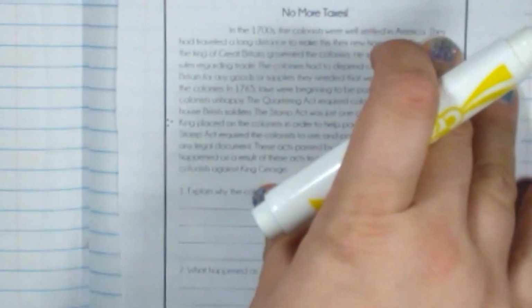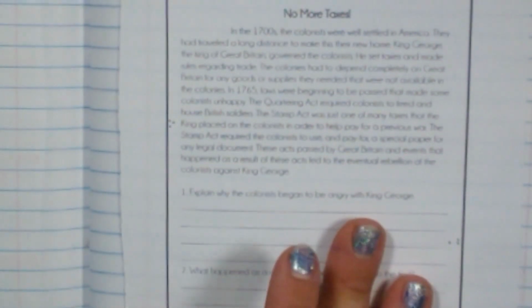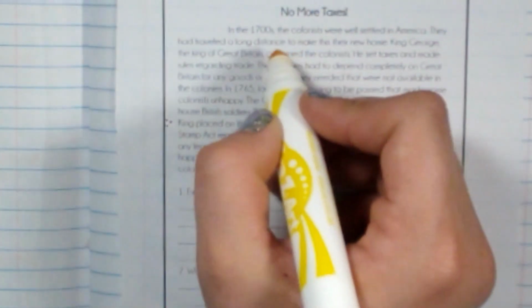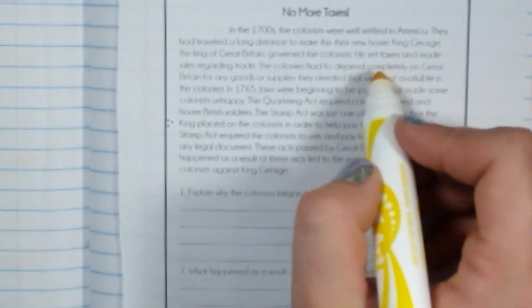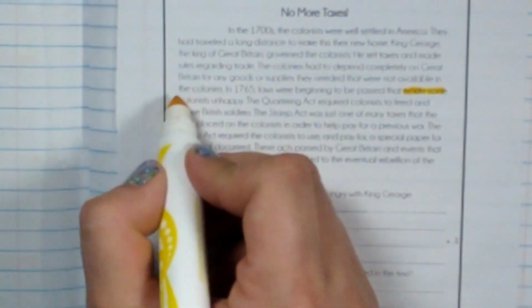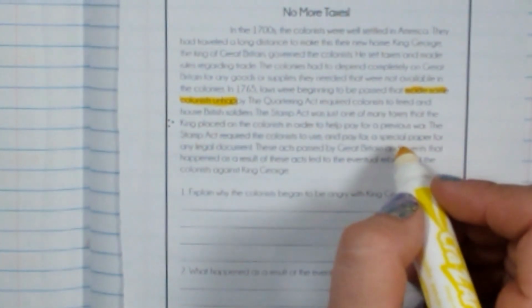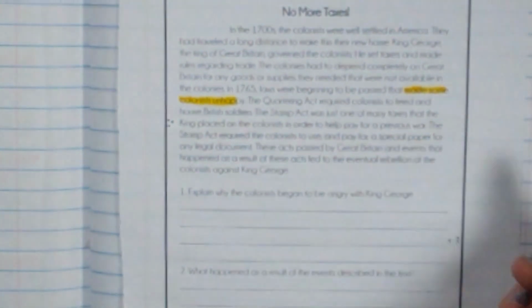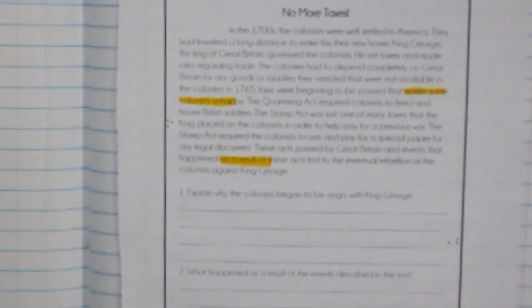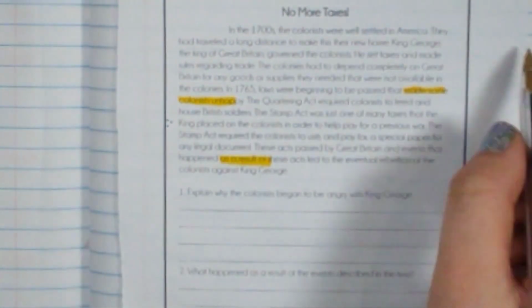So now that I've read it, I have to make sure that I understand it. And if there's any words in here that I don't understand, I want to make sure that I understand them so I know what the author is trying to say. Now I'm going to go through and find out what skill I'm using, and I'm using cause and effect. So I'm going to look for some of my signal words to see if I can find some causes and effects. It made some colonists unhappy. That could be a result. This one here, as a result. There's also a couple other ones in here as well. Okay? So I'm going to go through as I read it again to see what some causes and effects are.